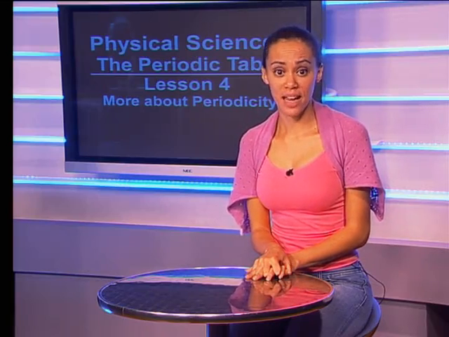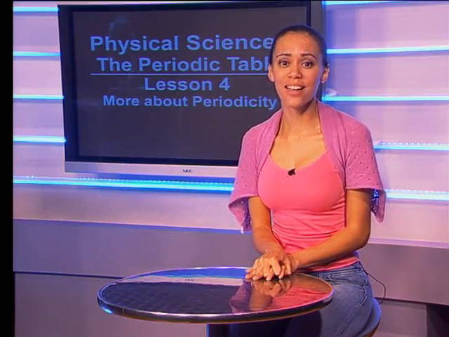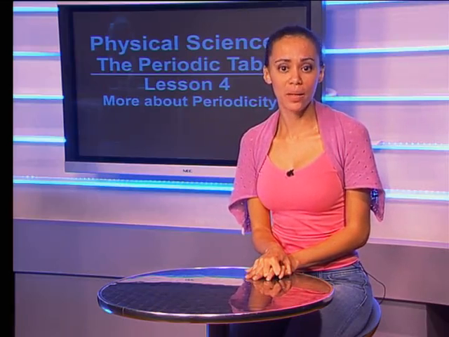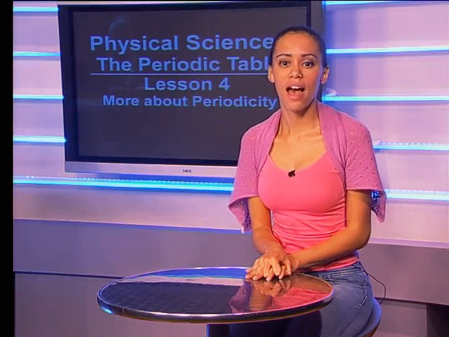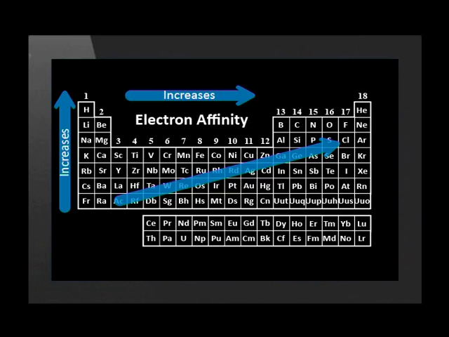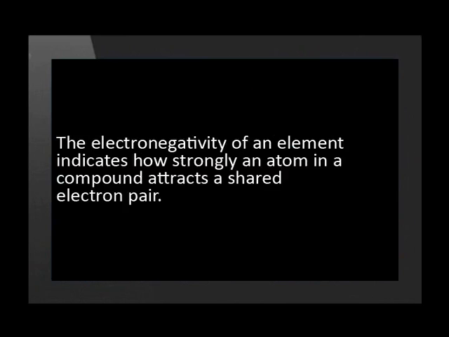It therefore makes sense that the halogens have the highest electron affinity and the noble gases with their full outer shells have the lowest. This picture neatly summarizes the electron affinity trend across the periodic table. Note that the electron affinity increases as we go up a group. The final topic in this lesson is electronegativity.